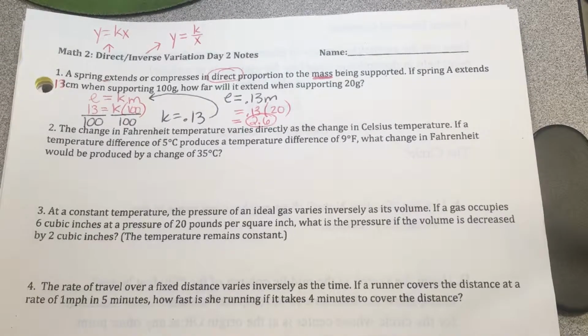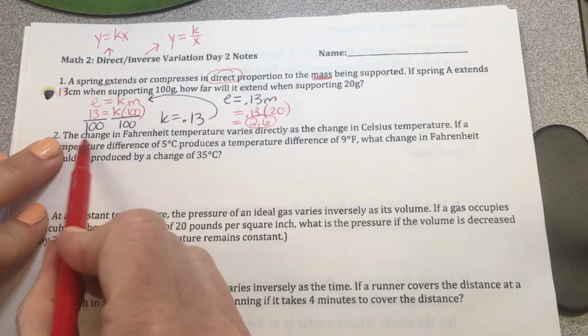Number two, the change in Fahrenheit temperature varies directly as the change in Celsius temperature. If a temperature difference of 5 degrees Celsius produces a temperature difference of 9 degrees Fahrenheit, what change in Fahrenheit would be produced by a change of 35 degrees Celsius? Go back to the first sentence.